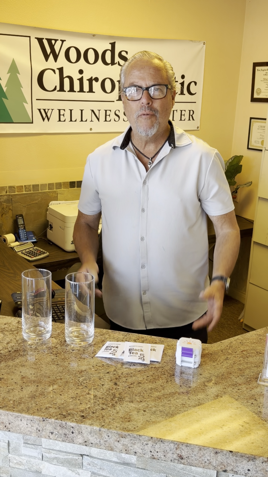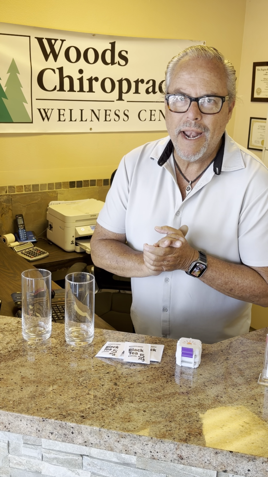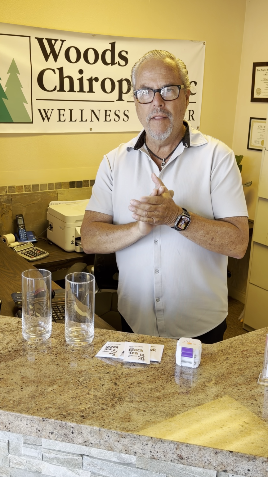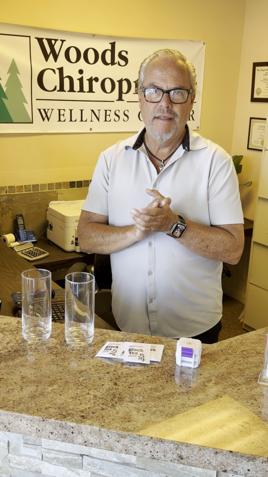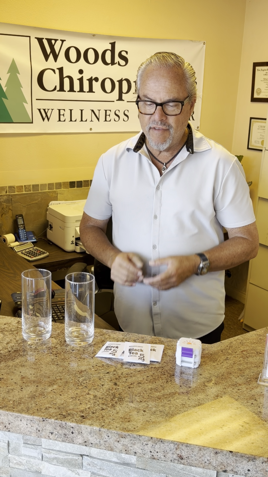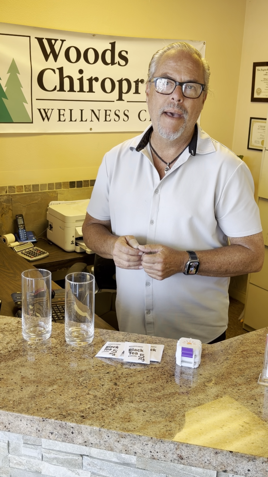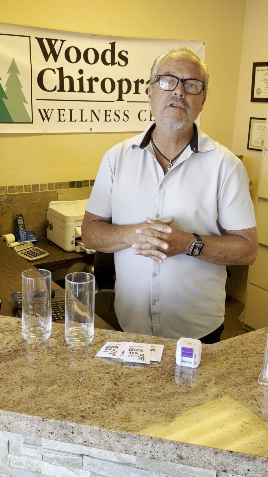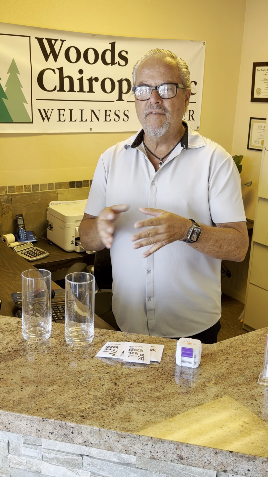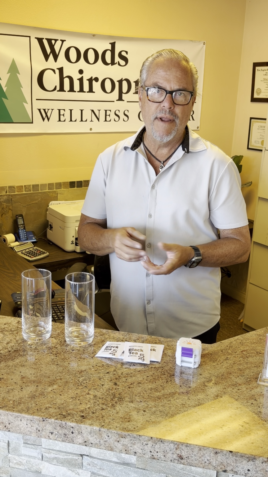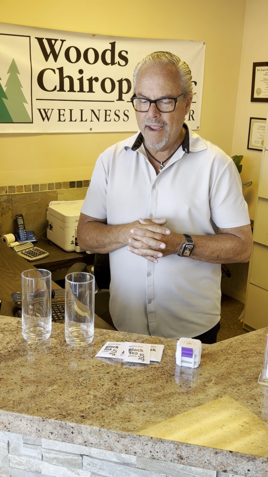Hi, I'm Dr. Woods, and I'm going to give you an analogy today to help you understand the difference between units, milligrams of dose, and our concentration. Concentration is how many milligrams of something, say a peptide, are in a solution. We mix them into a solution so that we can put them into a syringe so that a person can inject them. That's how it works.